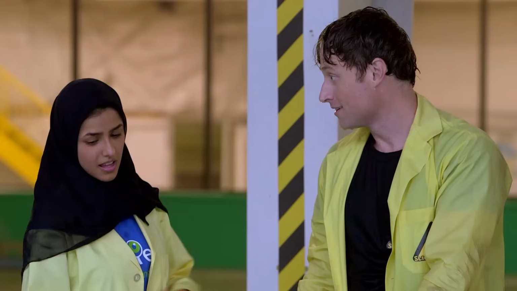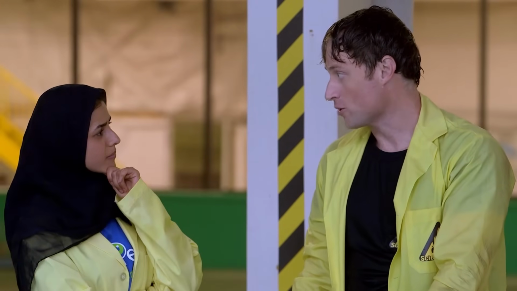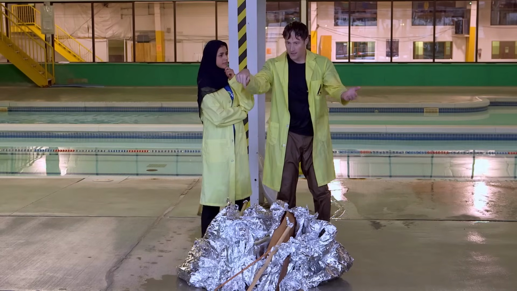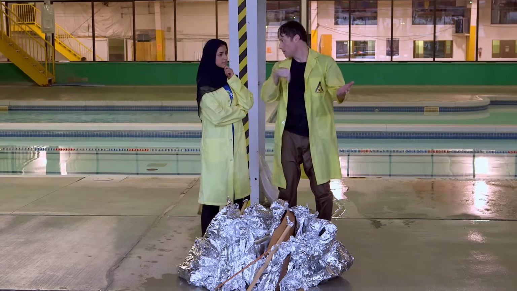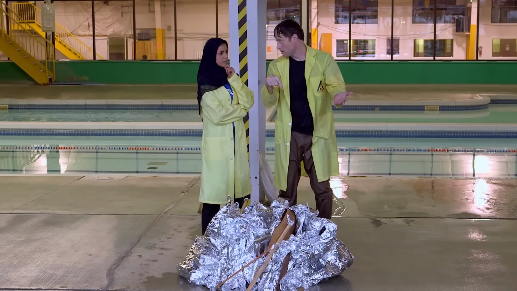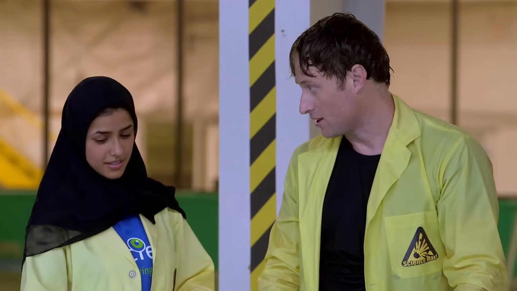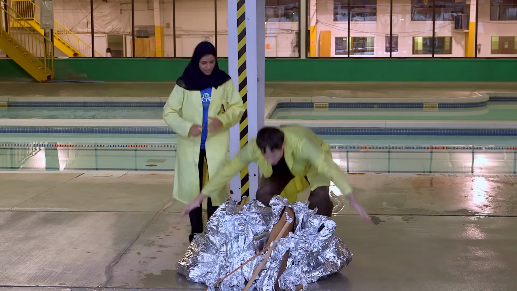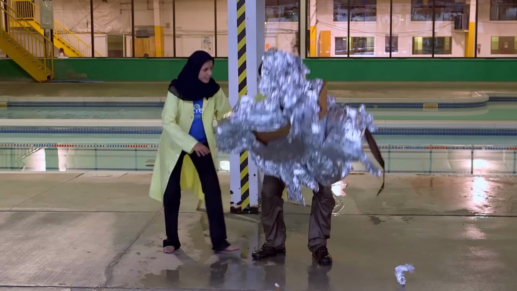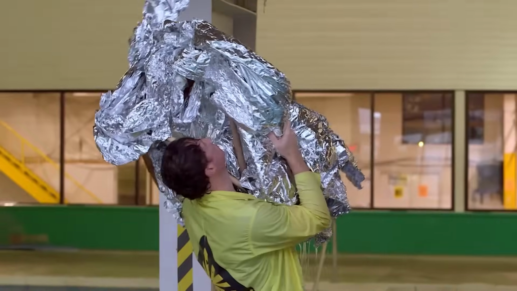So what do you think we should do? Let's add more structure. More structure? Oh, yeah. What if we add like a metal rod around the outside and maybe some more metal rods and ribs? And we wrap it all in tinfoil, and you think it'll work? Let's give it a try. Don't worry about it. I got this. No, I get it. I'll get it. Sure?